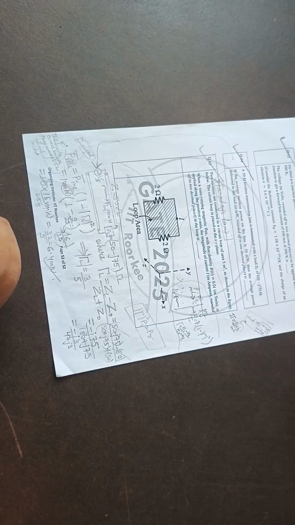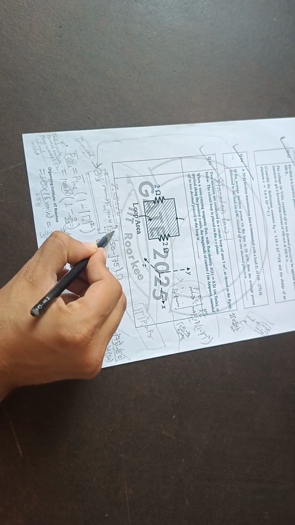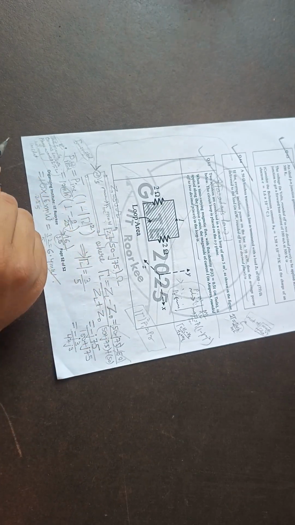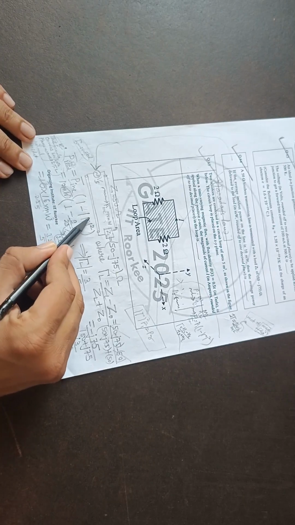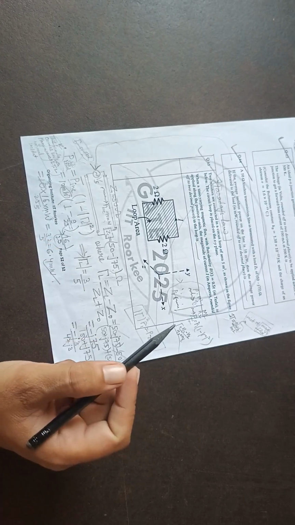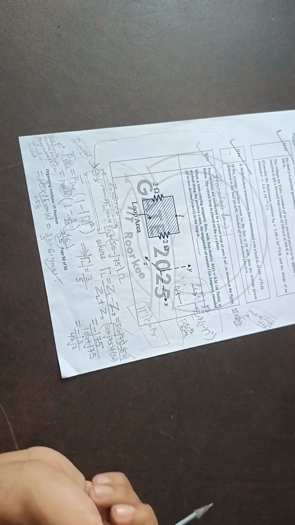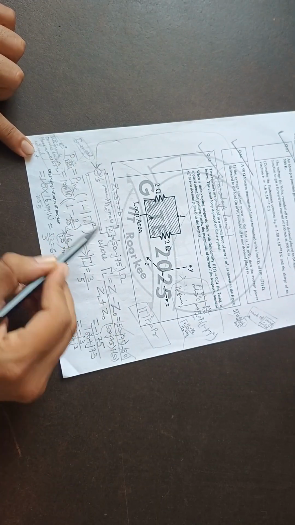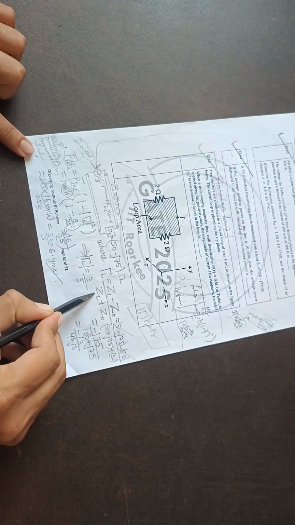The power delivered to the load will be power incident minus power reflected. Power reflected is P incident times gamma L square. Taking P incident common, it will be P incident times 1 minus gamma square. P incident is 10 milliwatt, and we need to find the reflection coefficient at the load, which is ZL minus Z naught over ZL plus Z naught.